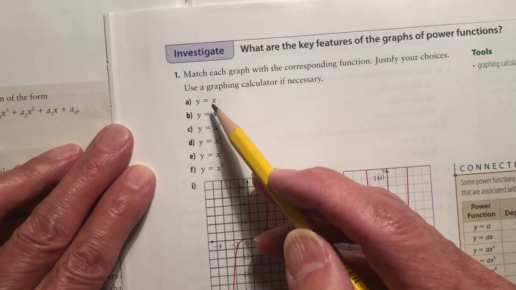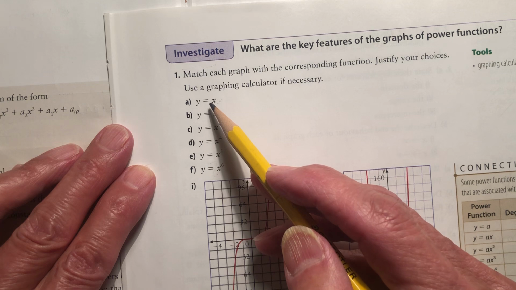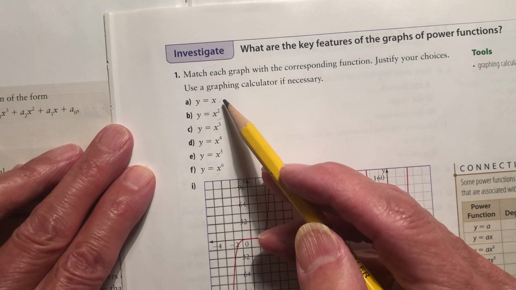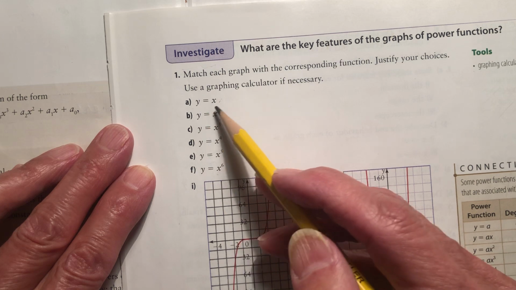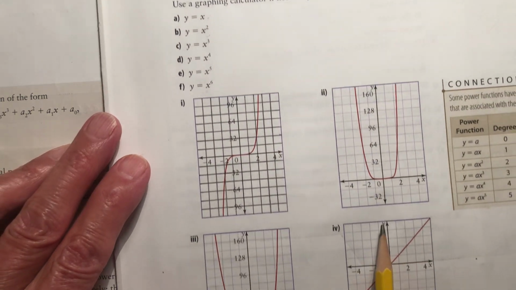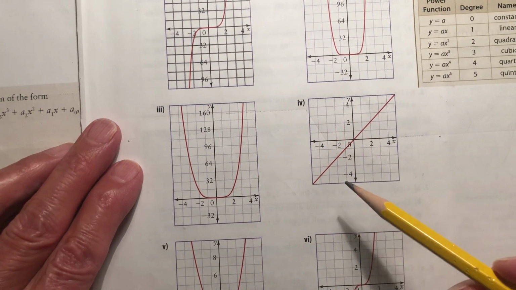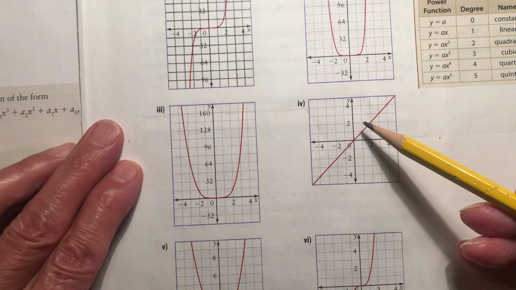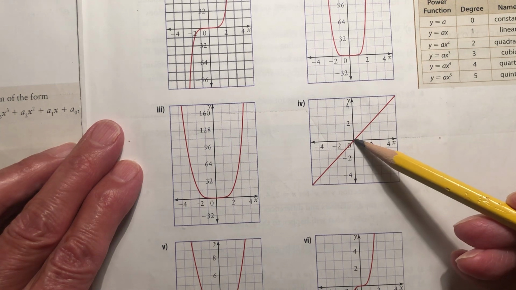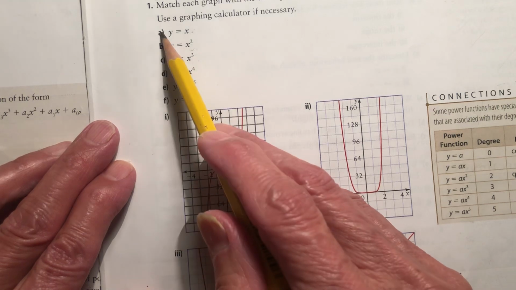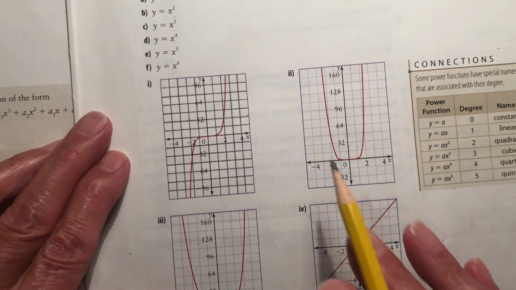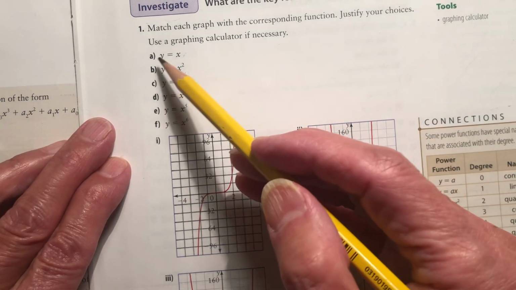So in this case, m is 1, b is 0. So the y-intercept is 0, the slope is 1. So this is a straight line. So which graph is a straight line? Here. The slope is 1, the y-intercept is 0. So A is this graph.